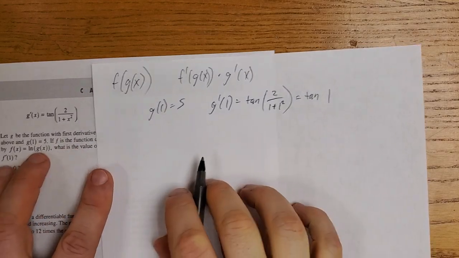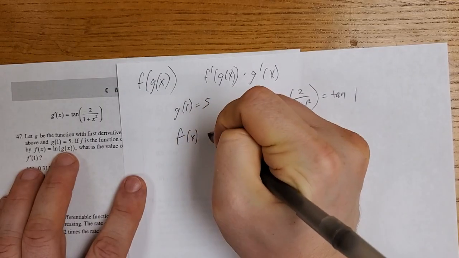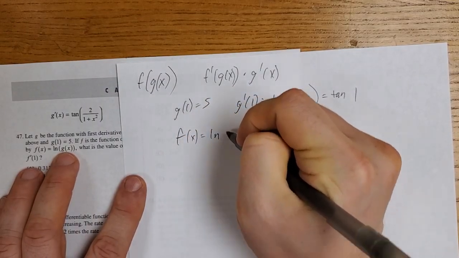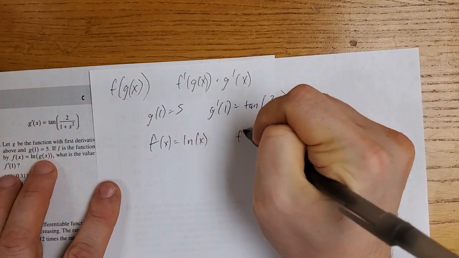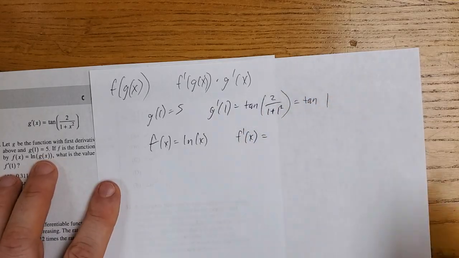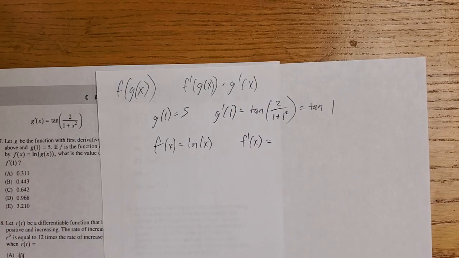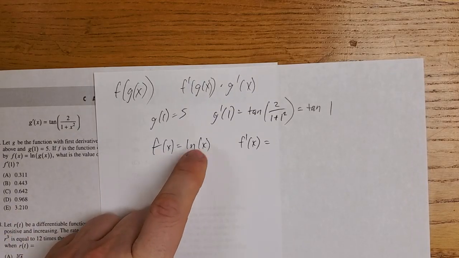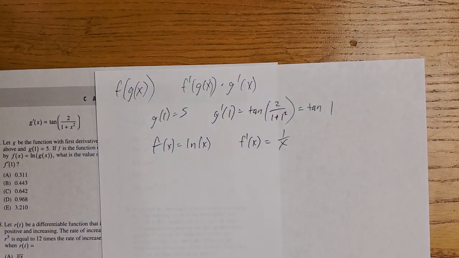And then the f is that natural log of x, and the derivative of the f. And here's one you just have to know. One of those fancy derivatives that it's good to memorize. The derivative of the natural log is just 1 over x.